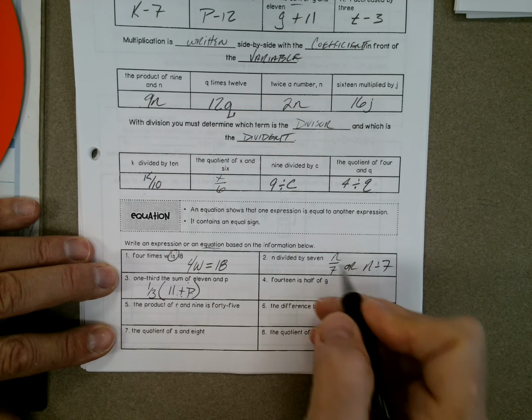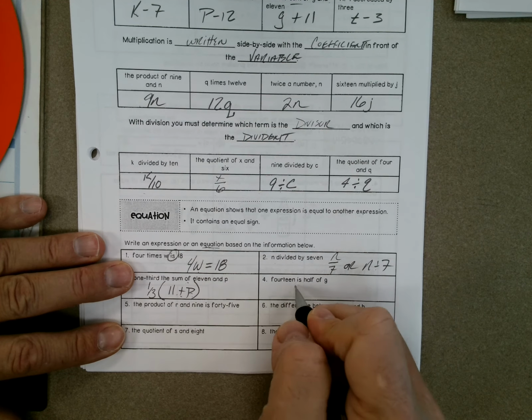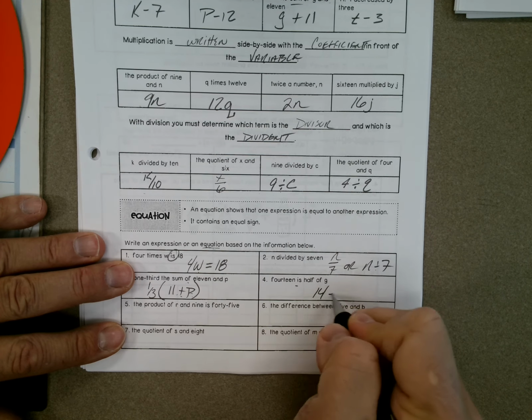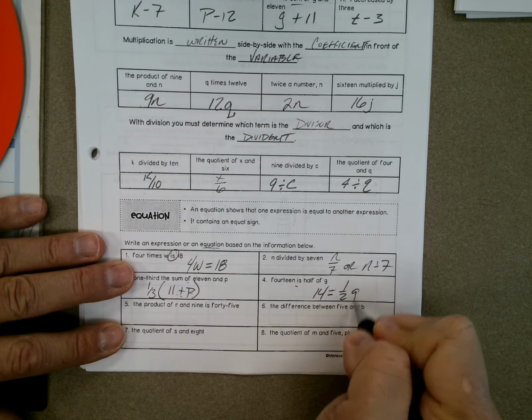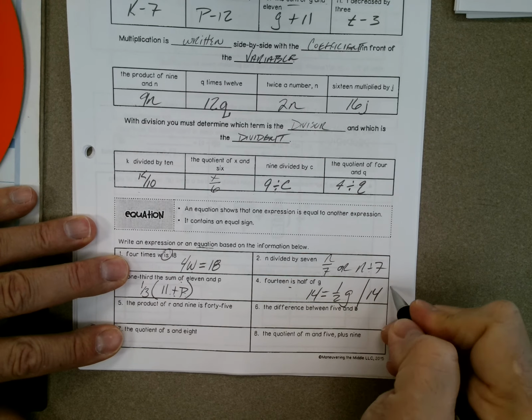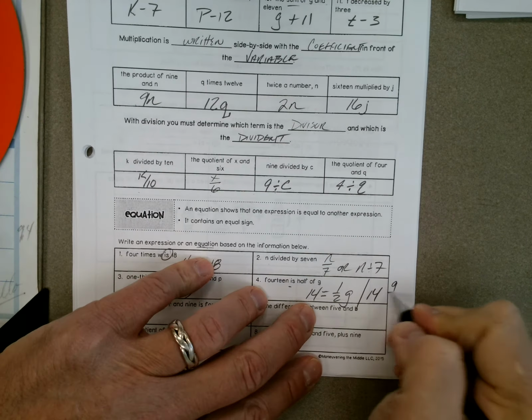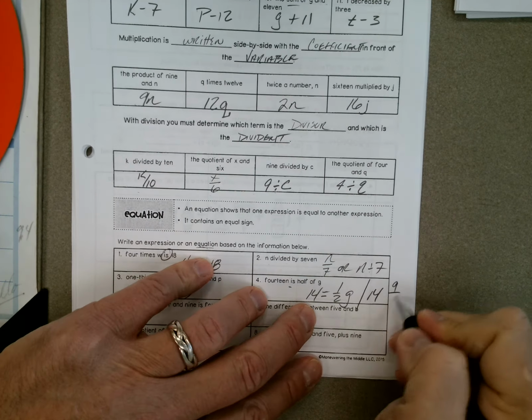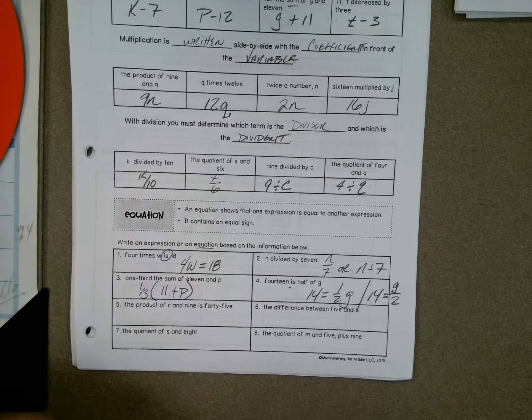14 is half of G. Is equals, right? So 14 is half of G, and you could write that with division as well. If you have G divided by 2, that also works. You can find half of a number through multiplication or division.